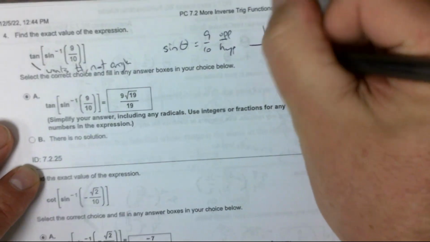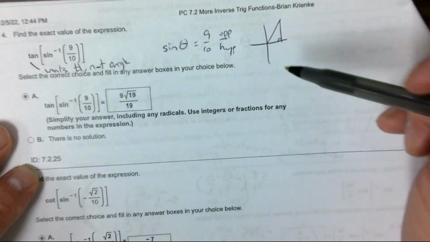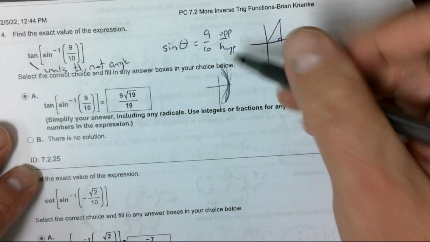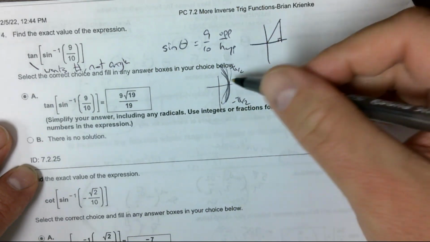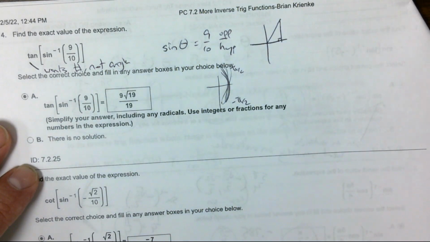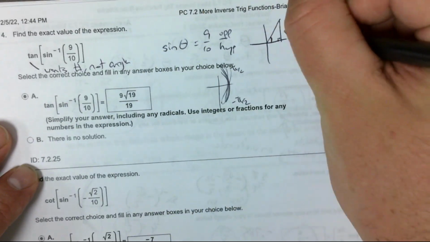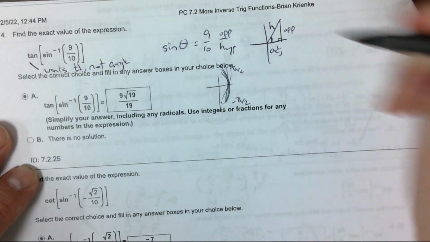Sine would be positive in this quadrant, because remember we would have to be in one of these two quadrants, the negative pi halves to pi halves, and we are up there. And we call this the reference angle, and this is the opposite, this is the adjacent, and this is the hypotenuse.